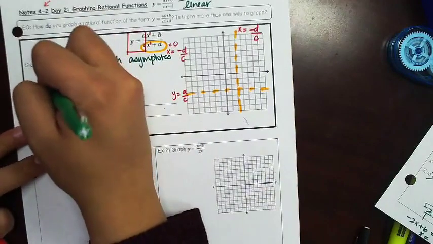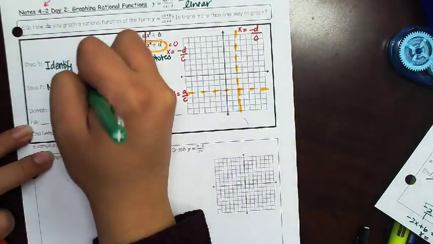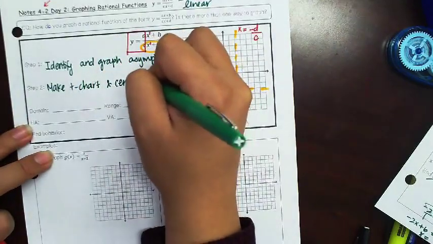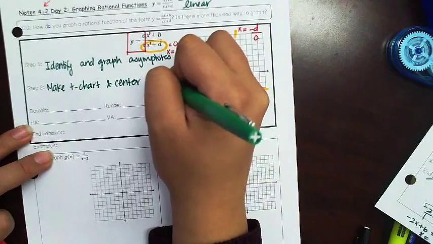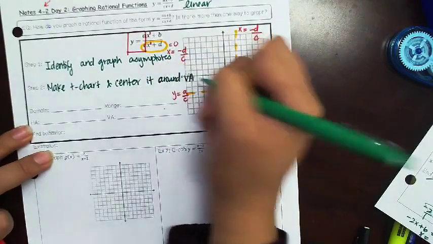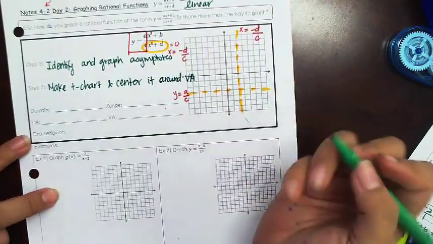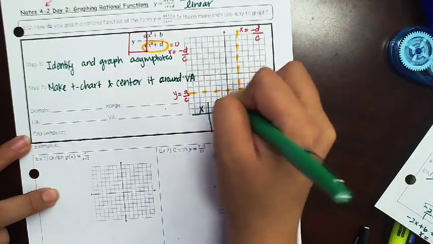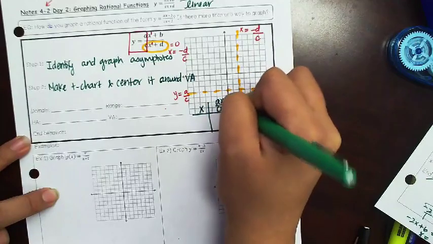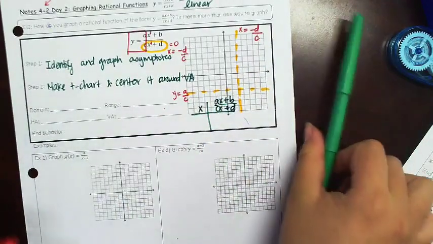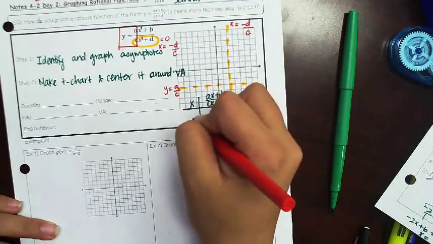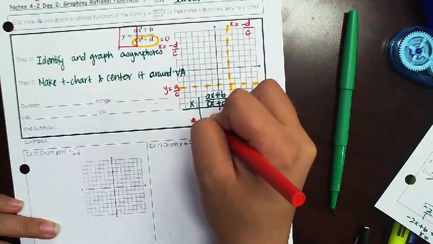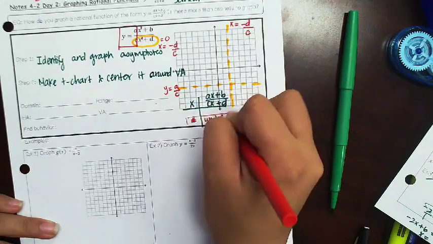Step 2, we're going to make a t-chart. And we're going to center it around the vertical asymptote. So I can have x, and I'm going to plug it into the original again. And if you've been doing this method since yesterday, this will seem like a piece of cake. In the middle, remember, we put the x value, that vertical asymptote, that's going to turn this to be undefined. We would put that in the middle.